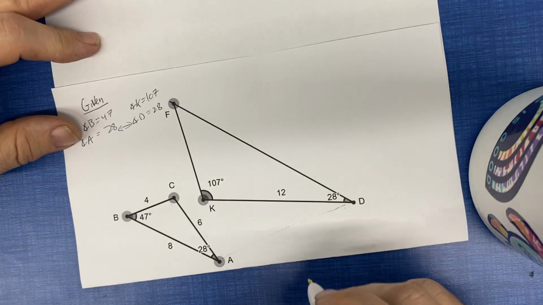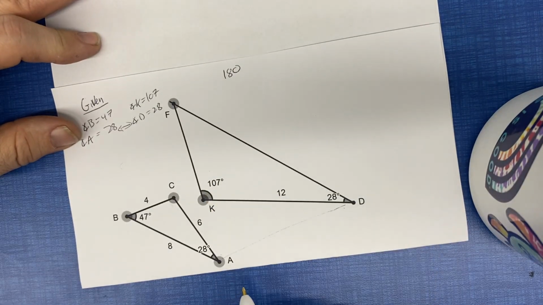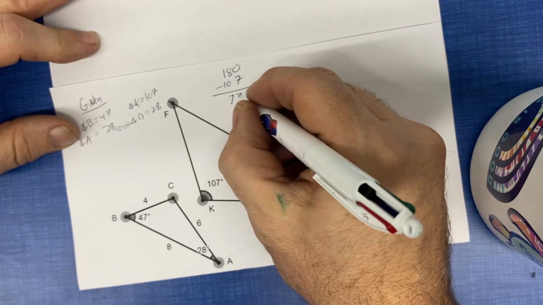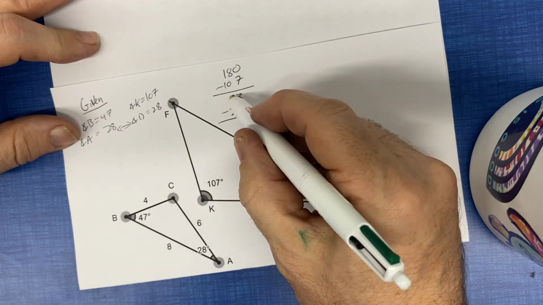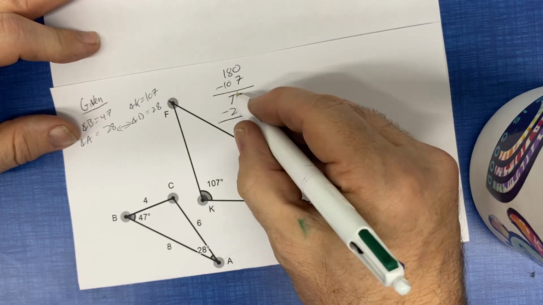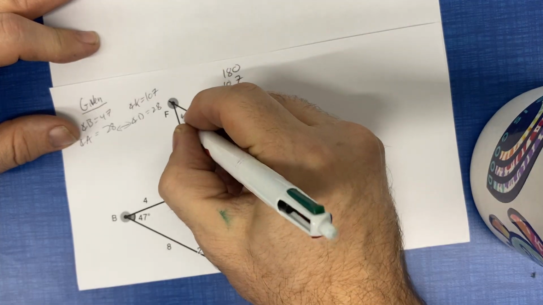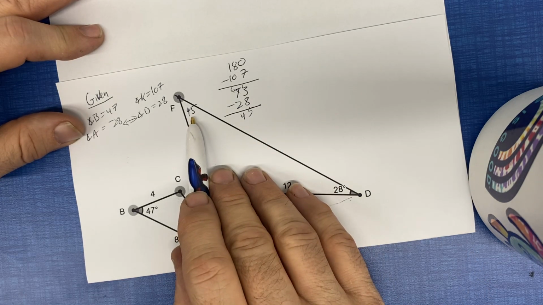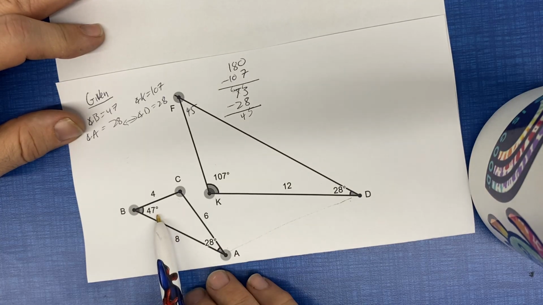So in a triangle, all angles add up to 180, so I can subtract one angle. That gives me 73, and then I can subtract the other angle, and 73 minus 28 is 45. So I know that this angle is 45, okay? Now this triangle has a 45-degree angle. This triangle has a 47-degree angle.